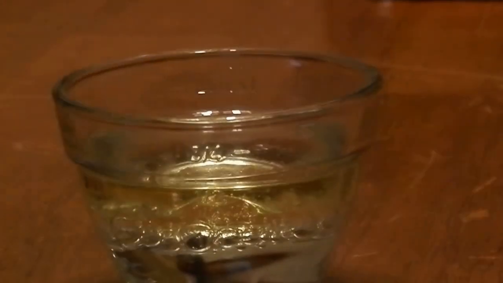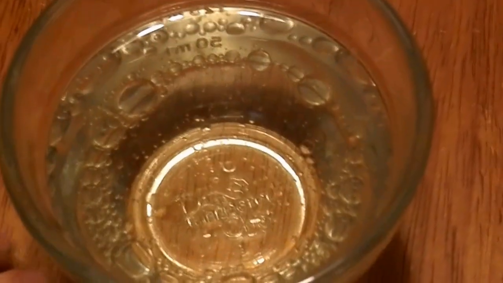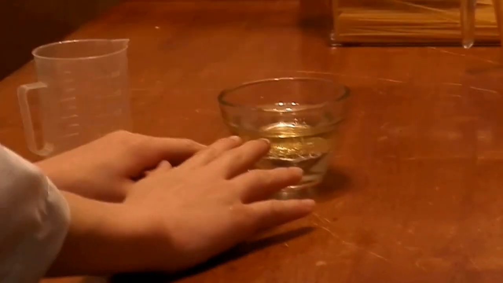Now, as you can see, there are a lot of bubbles over here. Lots of bubbles on the top. It's really cool. But even though we poured it into a different container, you wouldn't really be able to tell, except for the bubbles, which look very cool.